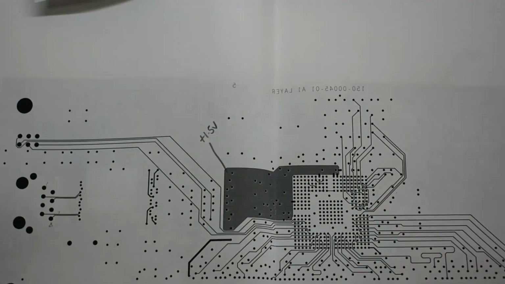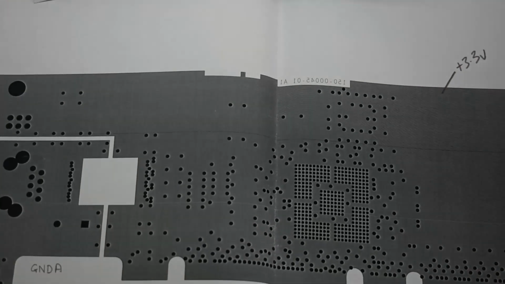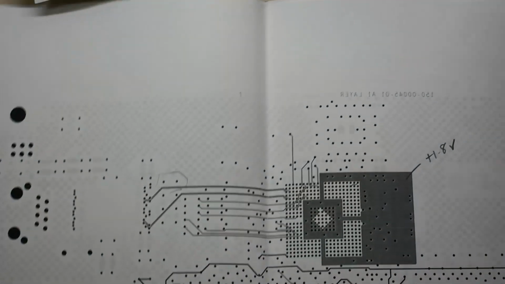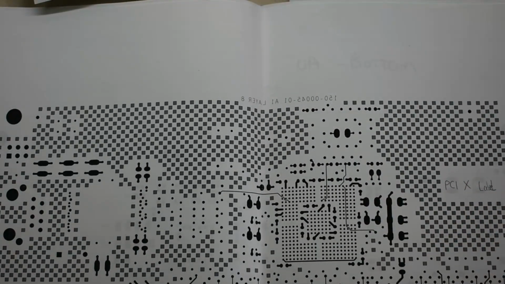There's also a 1.5 volt plane, more commonly a 3.3 volt power plane, and another 1.8 volt plane. So quite a number of voltages derived on it, and then the solder side at the back of the board, and just a layout or solder mask on the bottom of the board.